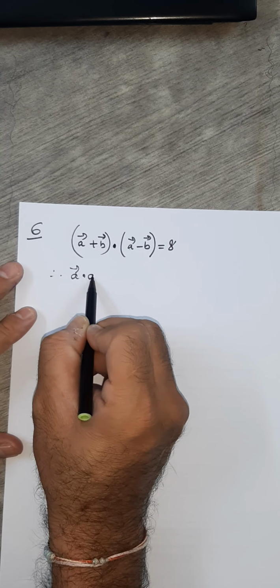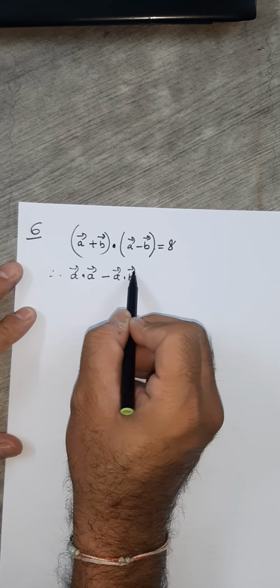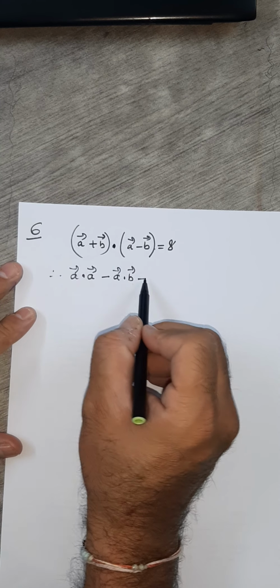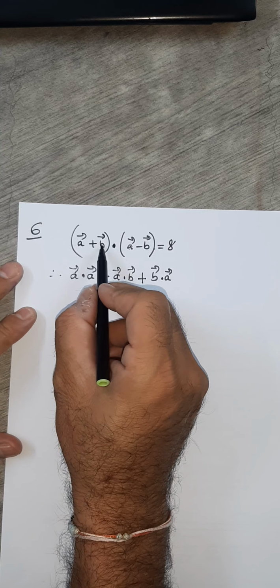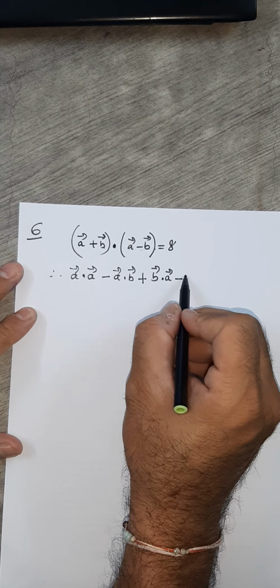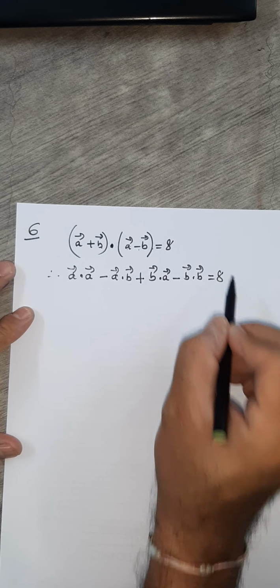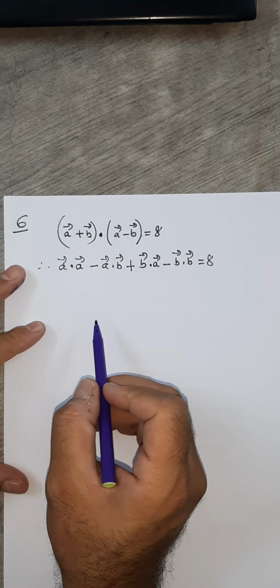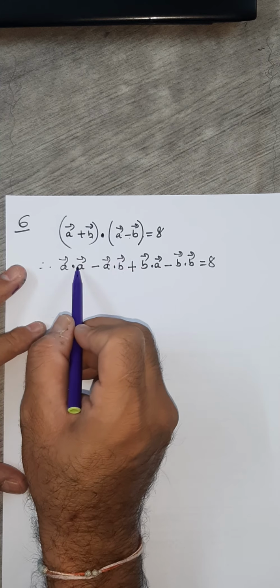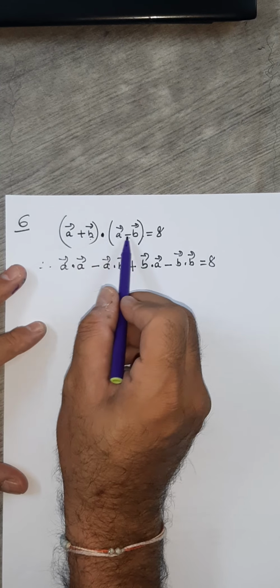Vector A dot vector A minus vector A dot vector B plus vector B dot vector A minus vector B dot vector B equals 8. What I did was just open the bracket, nothing more than that. A dot A minus A dot B plus B dot A, and so on.